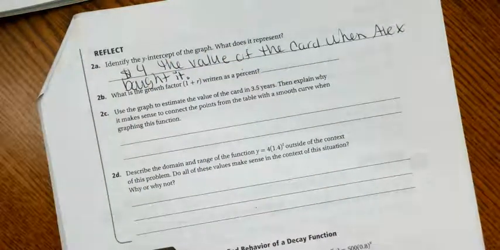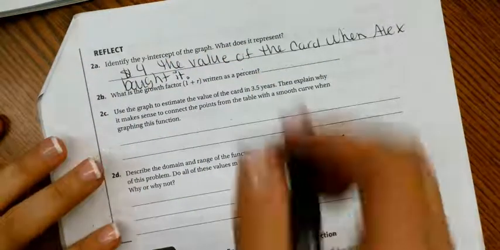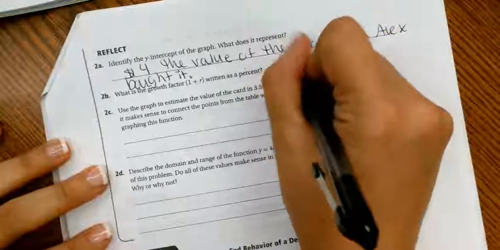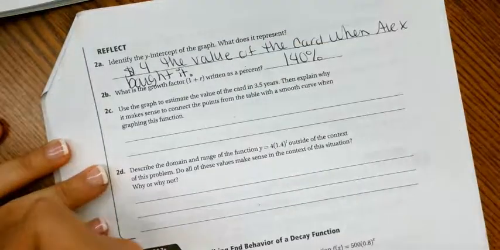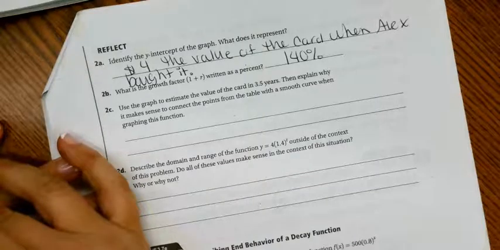What is the growth factor 1 plus r written as a percent? 140%, right? The initial value plus the 40% increase.